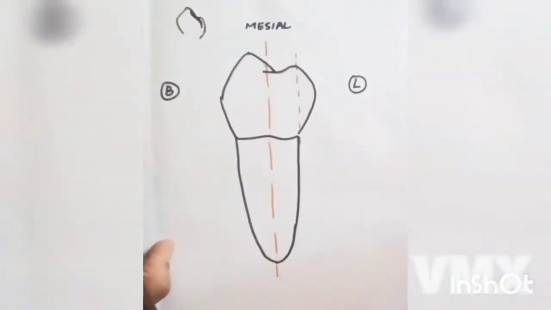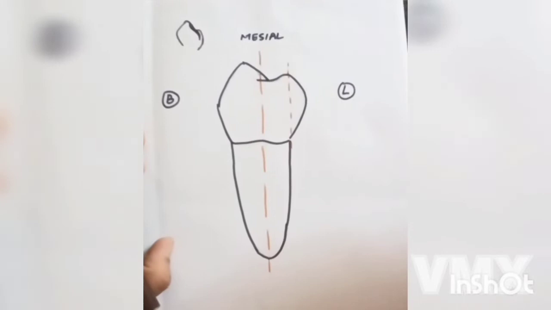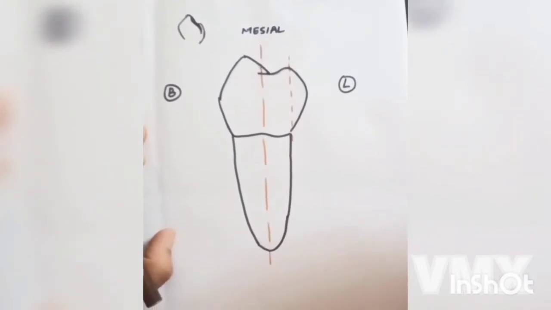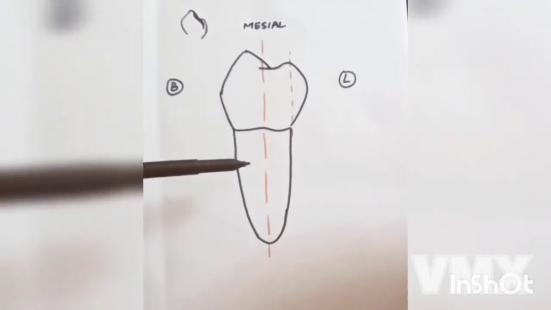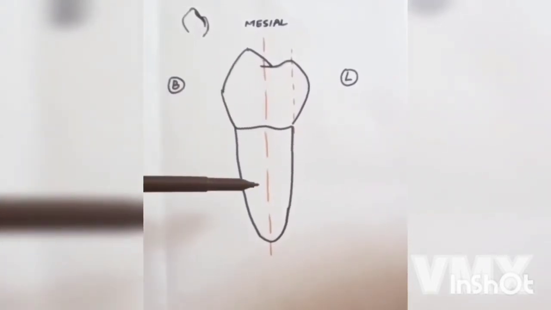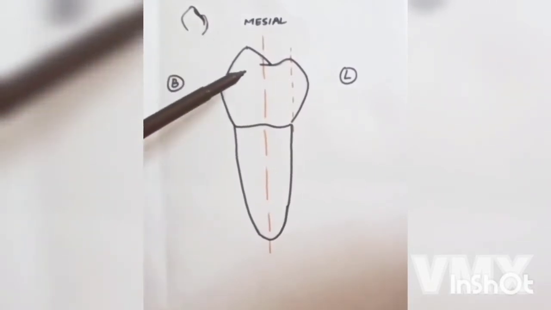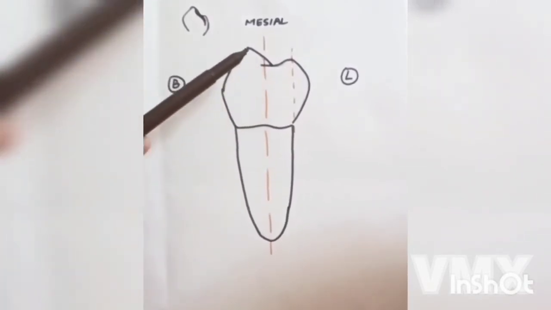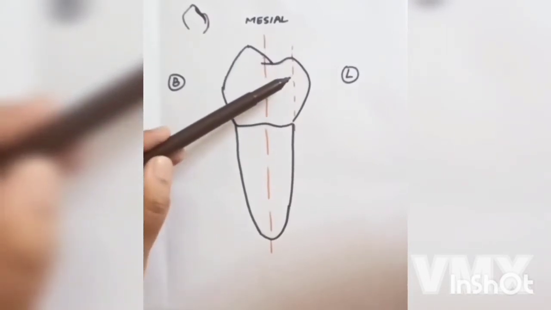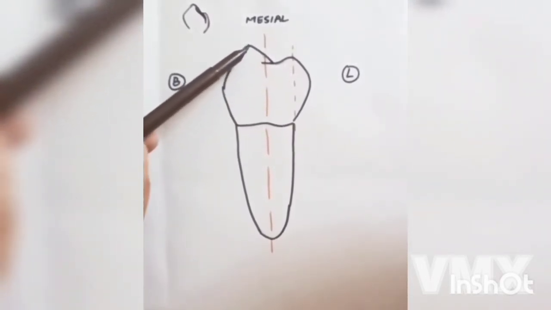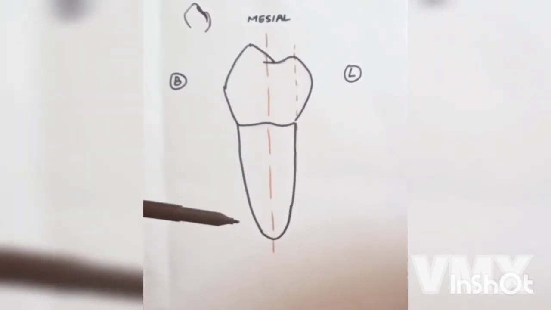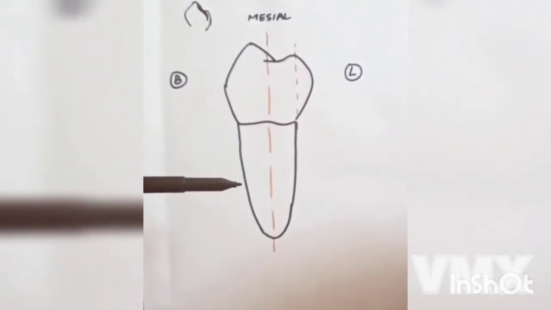Now let us talk in detail about the mesial aspect of the mandibular second premolar. So we see 2 cusps and the root from this aspect. It doesn't matter whether it's the 3 cusp type or the 2 cusp type, we see only 2 cusps. That is the buccal cusp and the lingual cusp if it's the 2 cusp type. In the 3 cusp type, we see the buccal cusp and the mesiolingual cusp. We don't see the distolingual cusp.